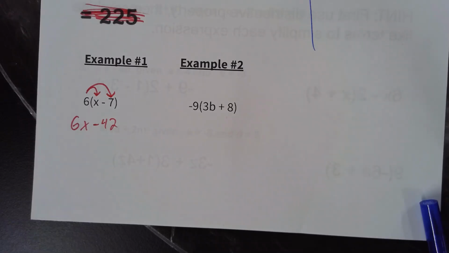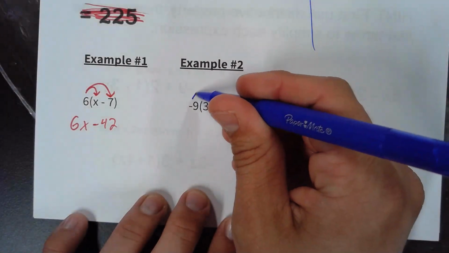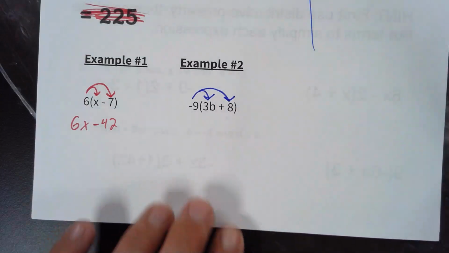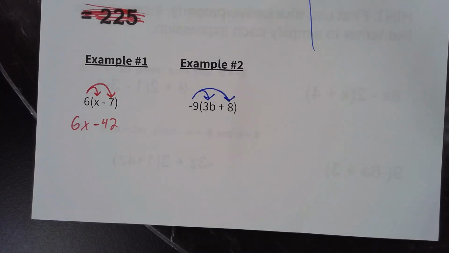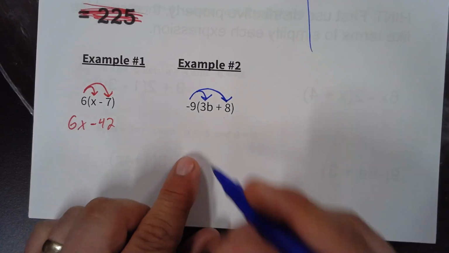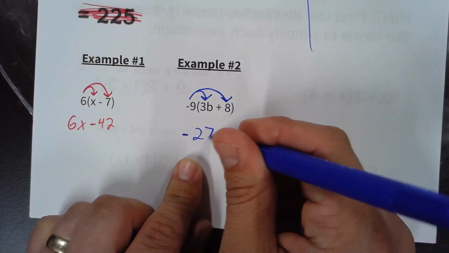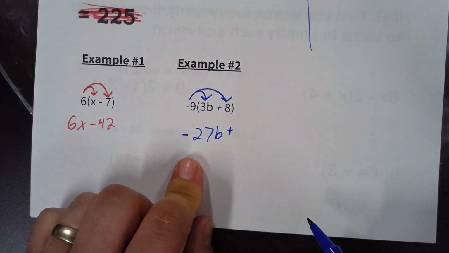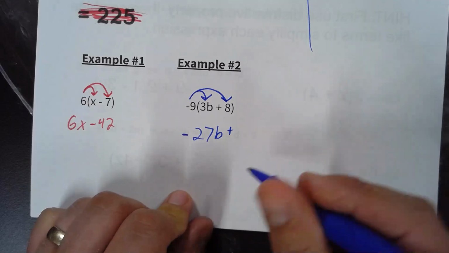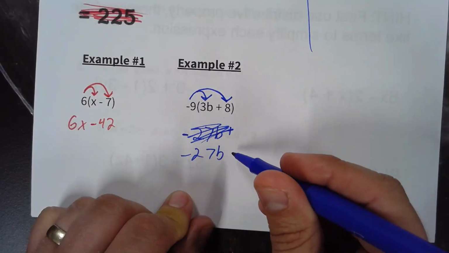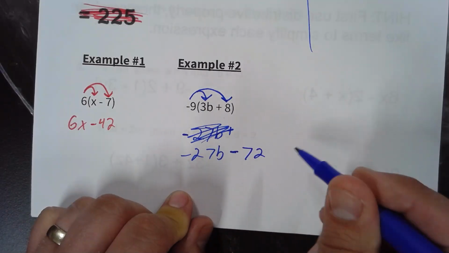So we have negative 9 times 3b plus 8. Again, that negative 9 is distributed, which means it multiplies both of the terms on the inside. So negative 9 times 3 would be what? And I don't drop the b, so negative 27b. Plus, what's negative 9 times 8? Yeah, negative 72. And actually, I put a plus sign there, so I kind of screwed up. Negative 27b. And so instead of a plus, that becomes just minus 72.